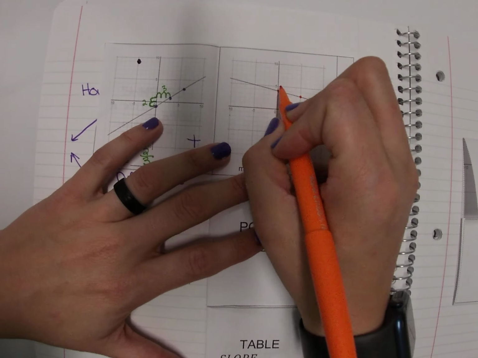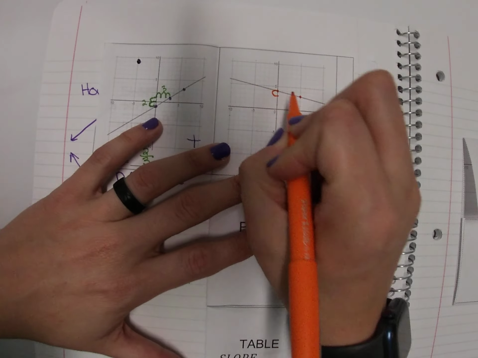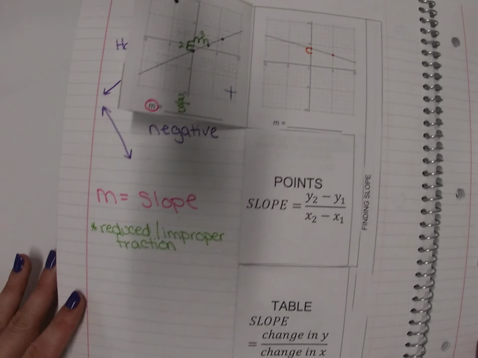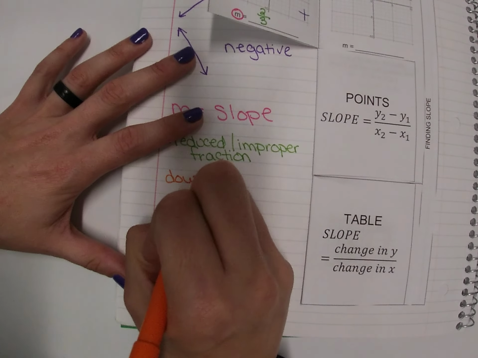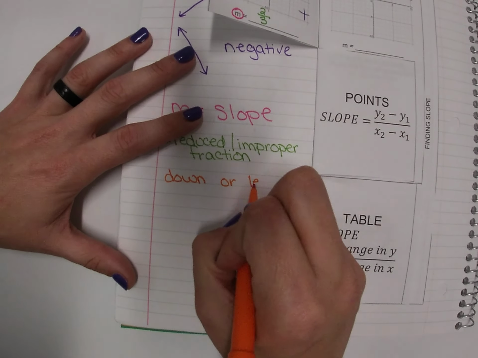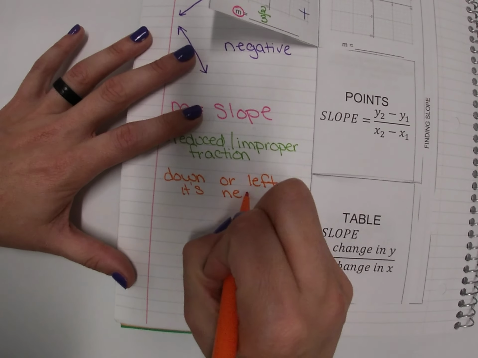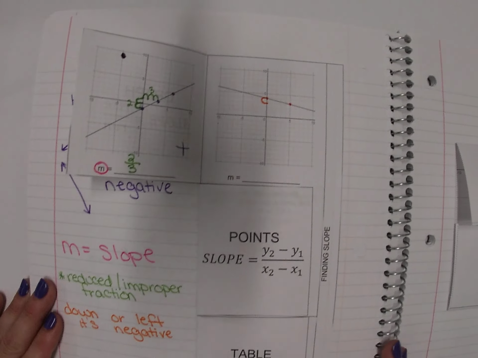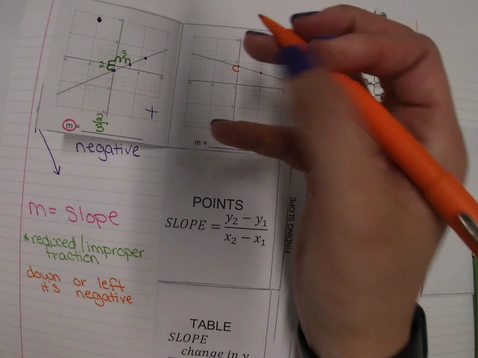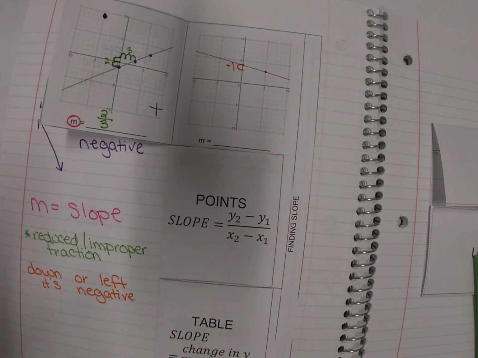Okay, so how many do we need to go up or down? So if we want to get to the same level as this point, we are going down 1. Now, our rule says if we ever count down or left, the number needs to be negative. Okay, down or left, the number is negative. So since I counted down 1, that's a negative 1.